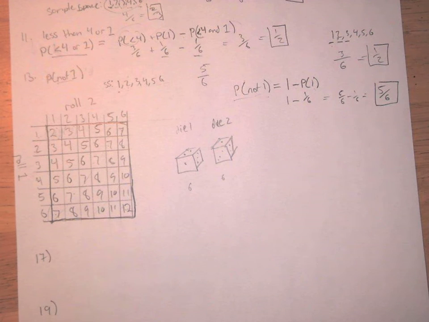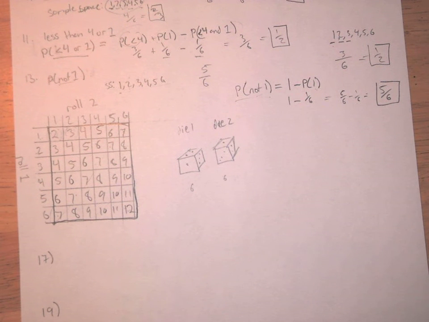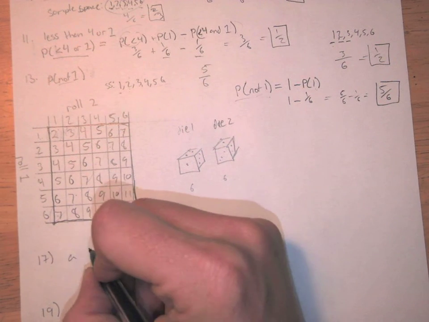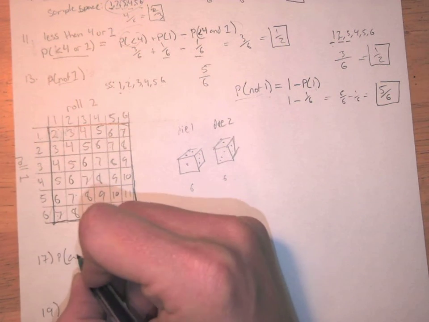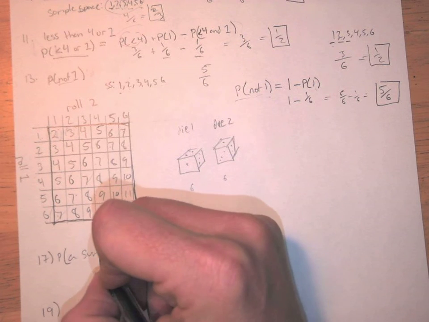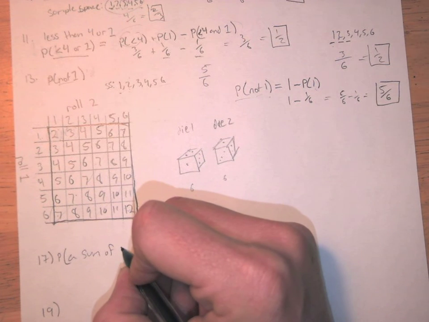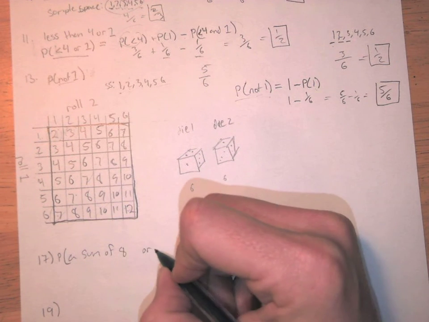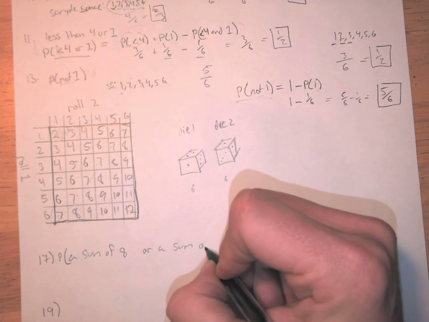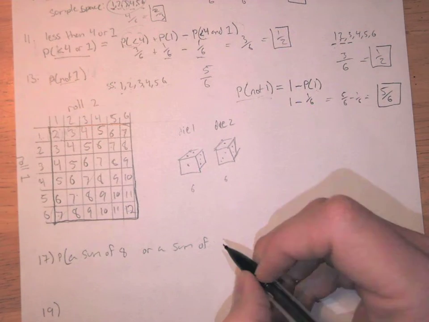Okay, all right, let's look at some problems here and actually put these together. So number 17 says roll a sum of 8 or a sum of 12. So there's 2 events here that we're looking for. So we want to find the probability of a sum of 8 or a sum of 12.